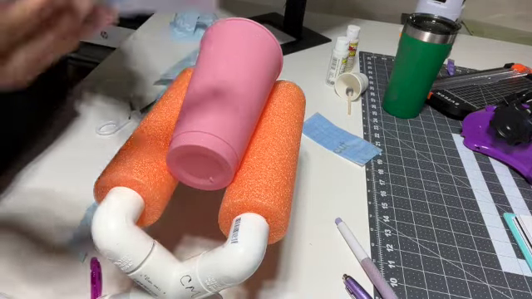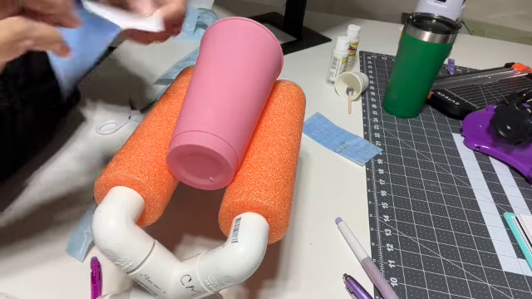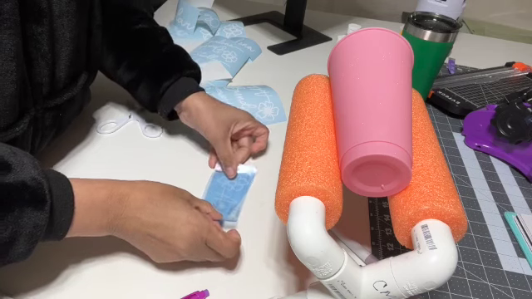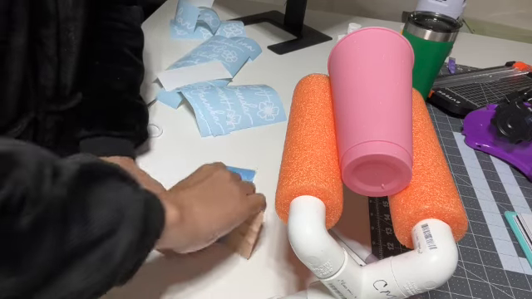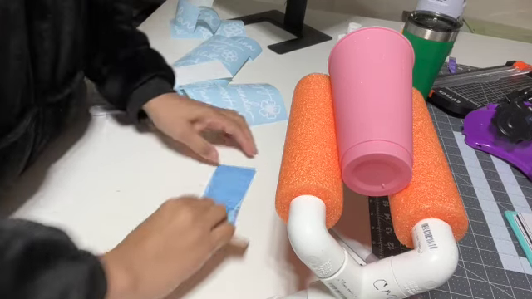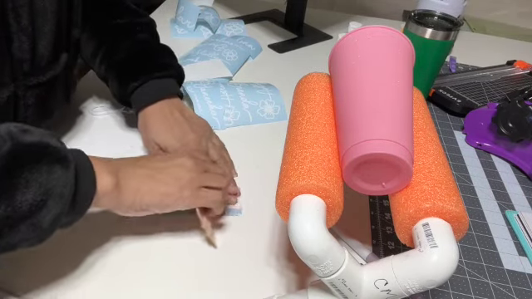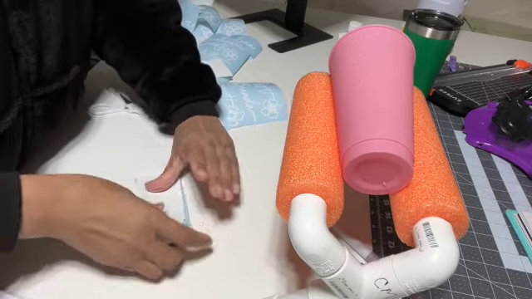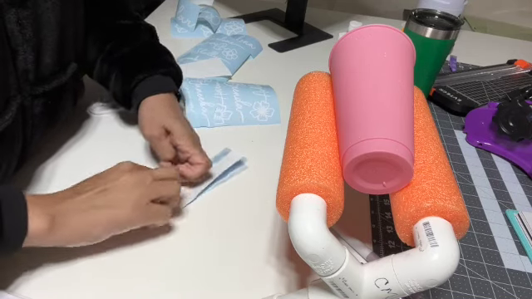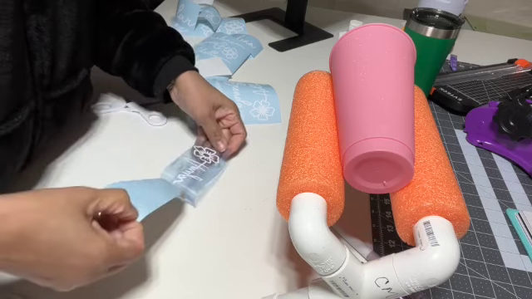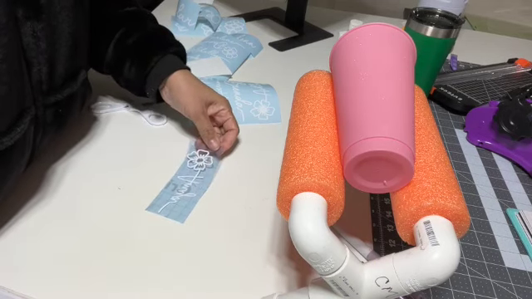Get my Cricut transfer tape. I'm going to lay it over the name like so. Take my squeegee, front side, back side, good rub. And then I'm going to slowly peel my tape away. And the name is here.